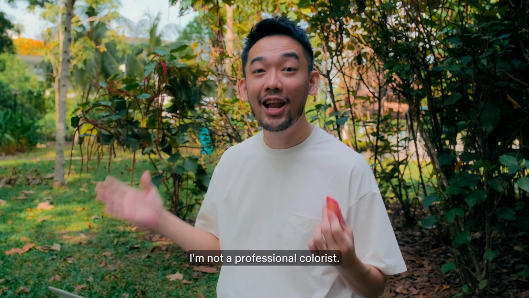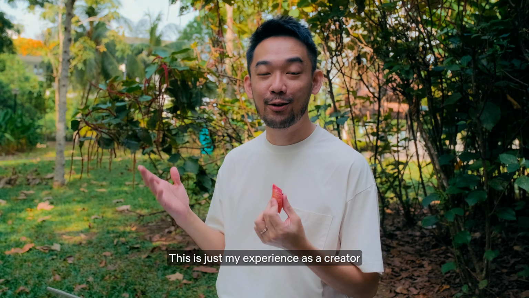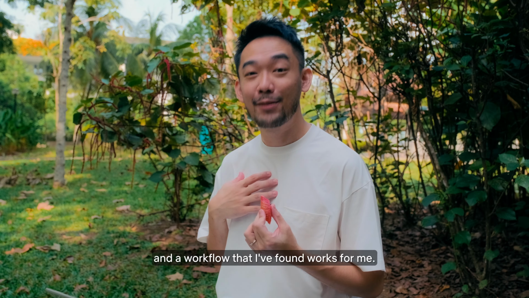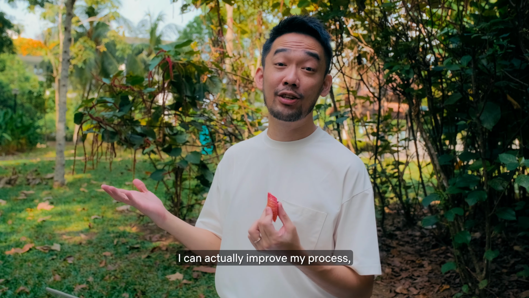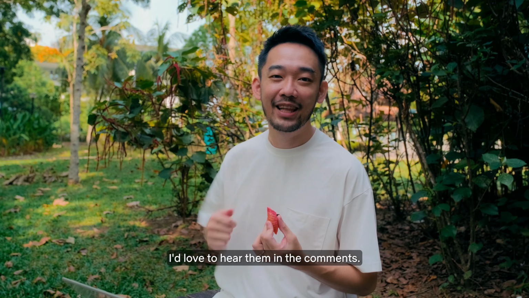Okay, before we dive into the node tree, just a quick note. I'm not a professional colorist. This is just my experience as a creator and a workflow that I found works for me. But I'm always learning, so if you have any tips on how I can improve my process, I'd love to hear them in the comments.